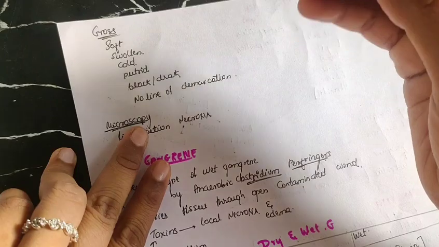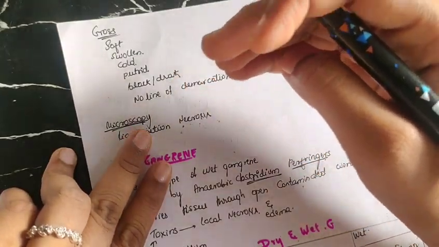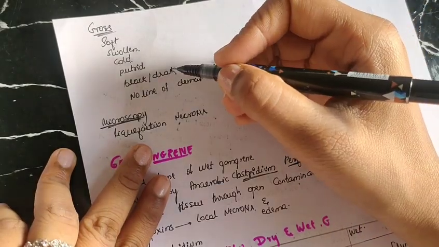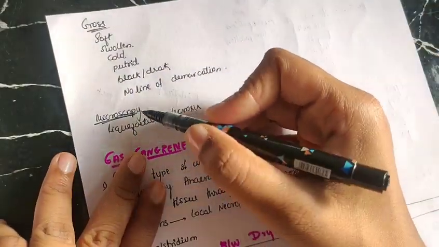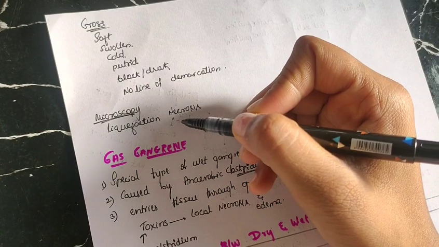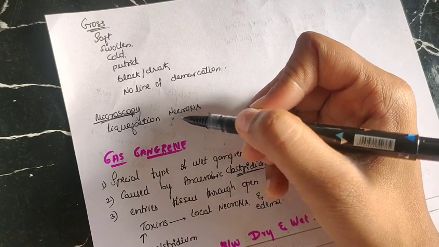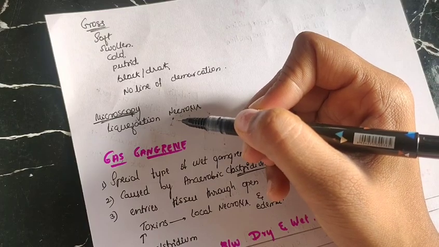There is no line of demarcation there. In a dry gangrene you could see the line of demarcation between the normal area and the necrosis area. Here there is no line of demarcation, and the microscopic feature will be liquefaction necrosis. There it was coagulation necrosis. Coagulation necrosis was superimposed by liquefaction necrosis because of the abundance of bacteria present over there.